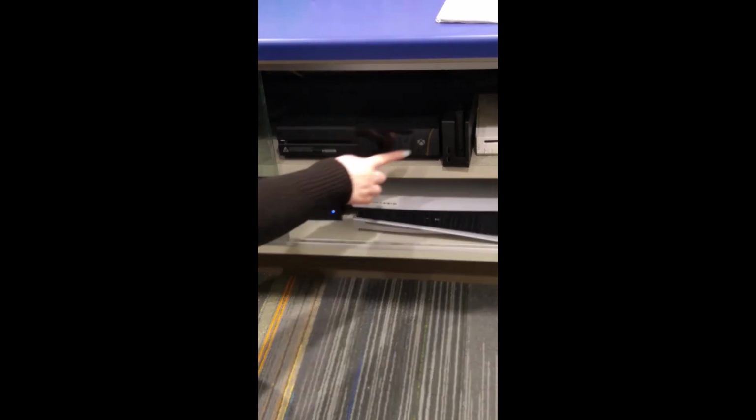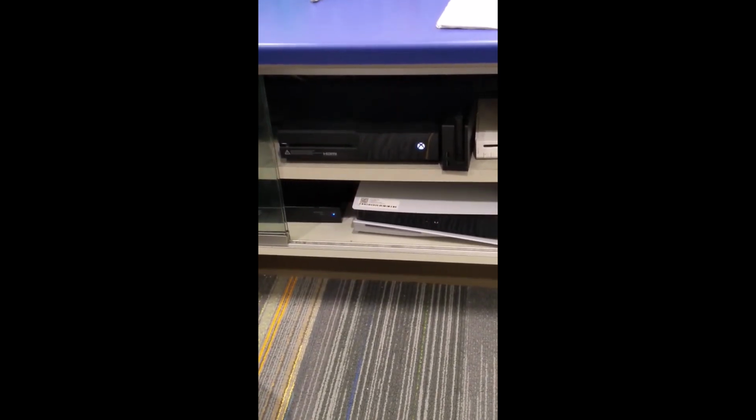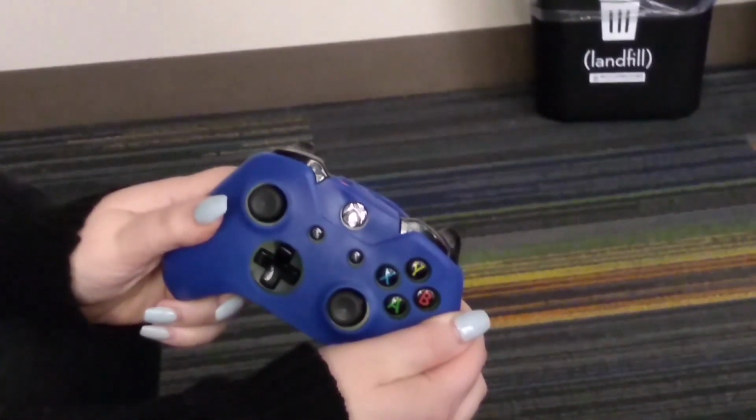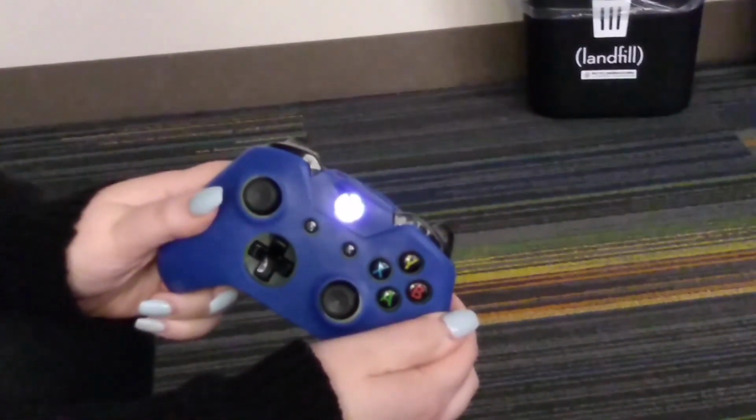The Xbox can be turned on by pressing the power button located at the right-hand side on the front of the device. Alternatively, you can use one of the Xbox controllers to turn on the Xbox by pressing and holding down the Xbox button in the middle of the controller.